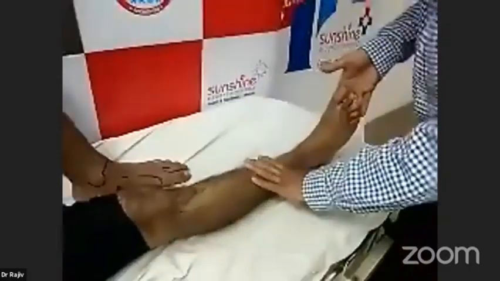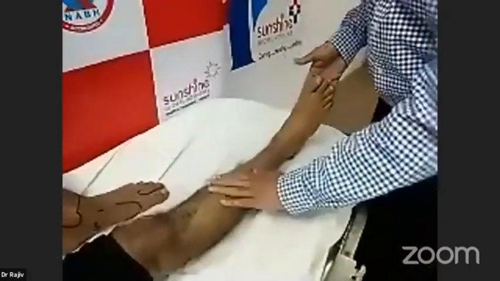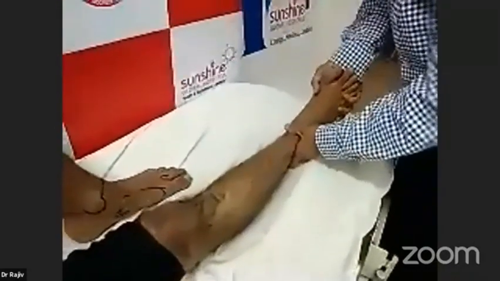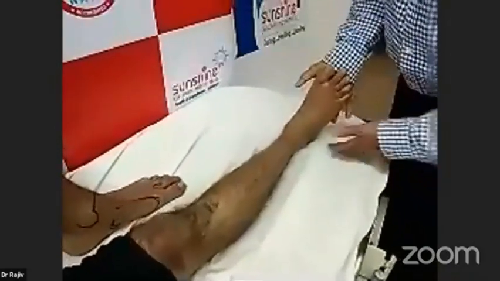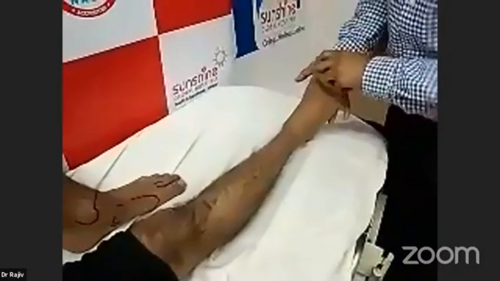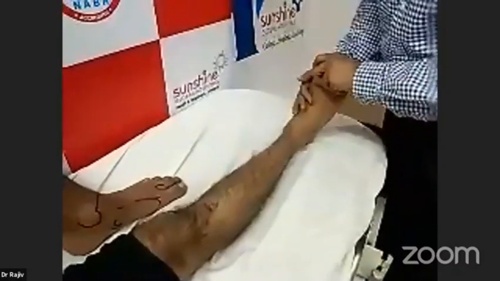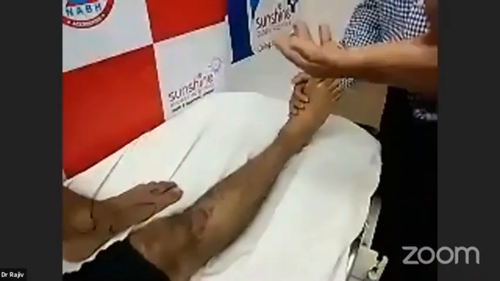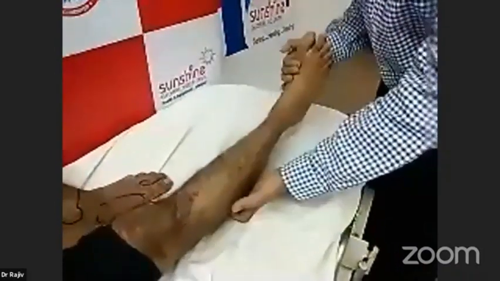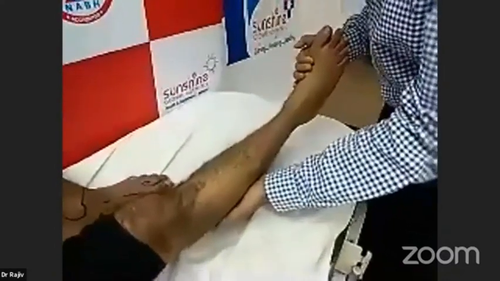Keep it loose. Relax. Keep it lax. First, you evaluate how much the dorsiflexion is. If dorsiflexion is restricted, you want to know whether this restriction is coming from the gastrocnemius or from the tendo Achilles.